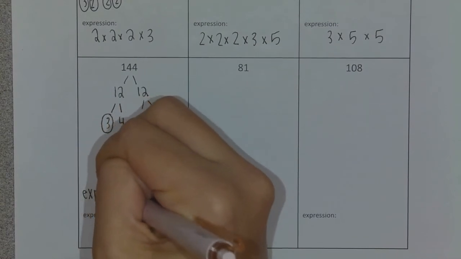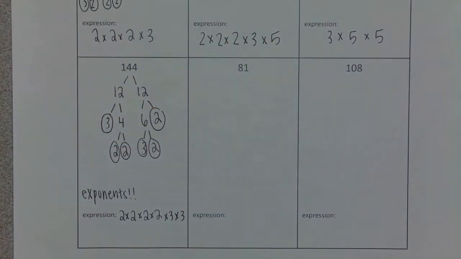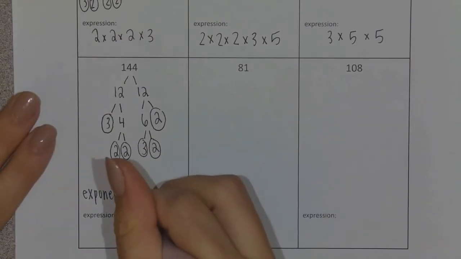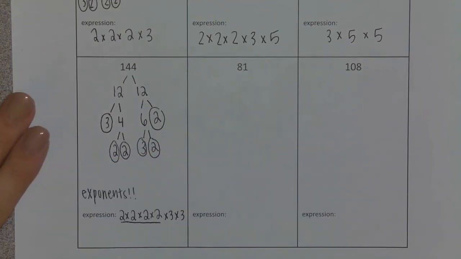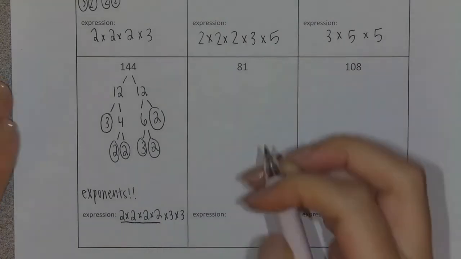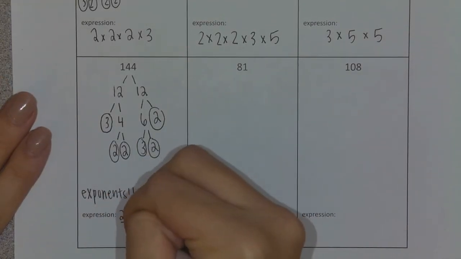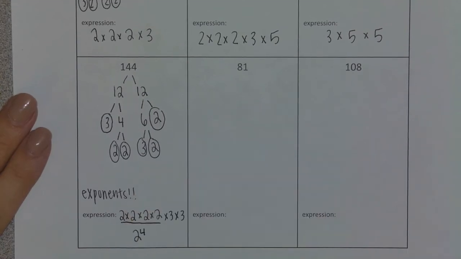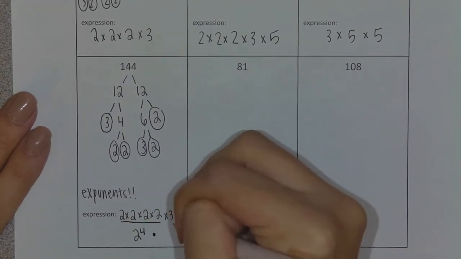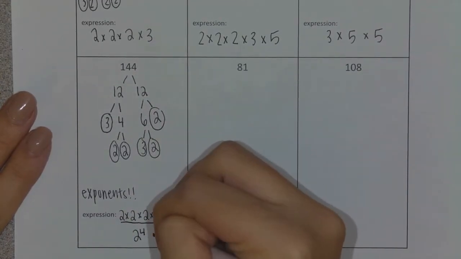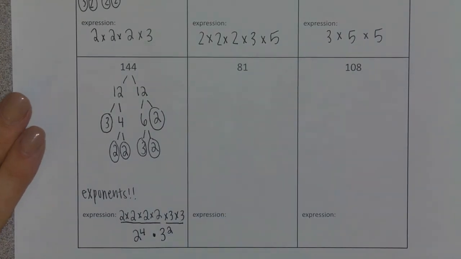Exponents are going to help us make this so much simpler because exponents show us repeated multiplication, which is what we're doing. We're just continually multiplying. So instead of writing 2 times 2 times 2 times 2, I could write this as 2 to the power of 4. And then, instead of doing 3 times 3, I could write it as 3 to the power of 2. So 2 to the power of 4 times 3 to the power of 2 will give me 144.